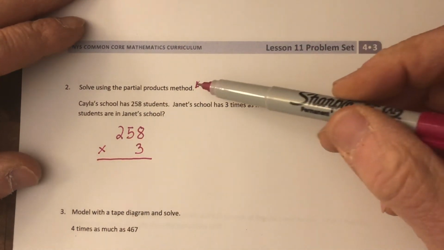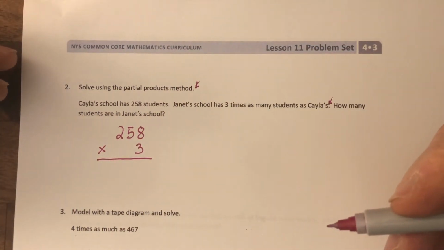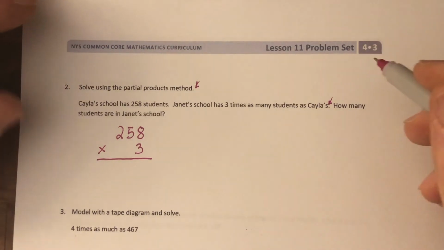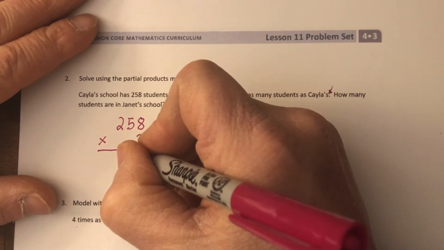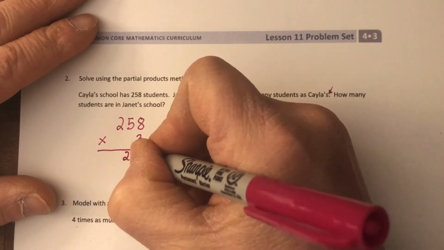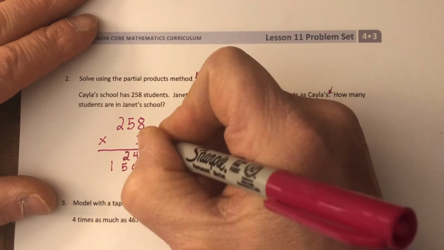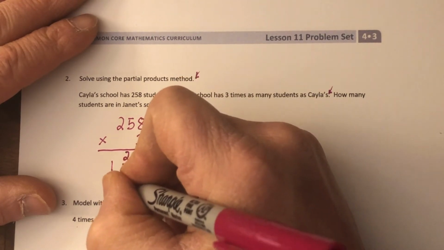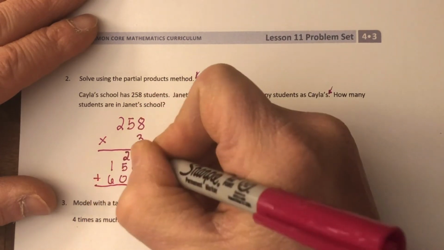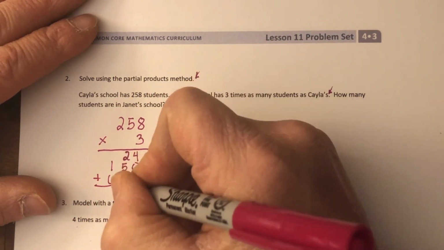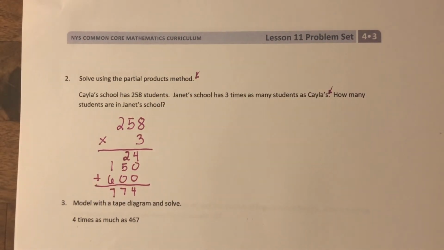So we know that 3 times that, you just multiply it by 3. And it says solve using the partial products method. I'm gonna do the partial products method. You, however, can just do the standard algorithm. So 3 times 8 is 24. 3 times 50 is 150. And 3 times 200 is 600. And when I add those up, 4, 7, 7. Okay, so I got 774.